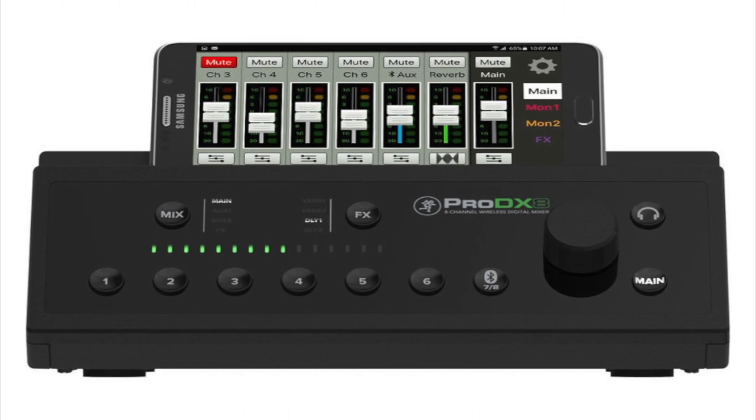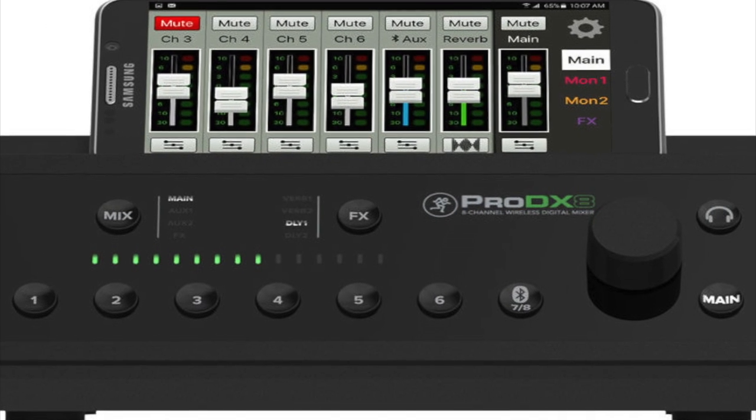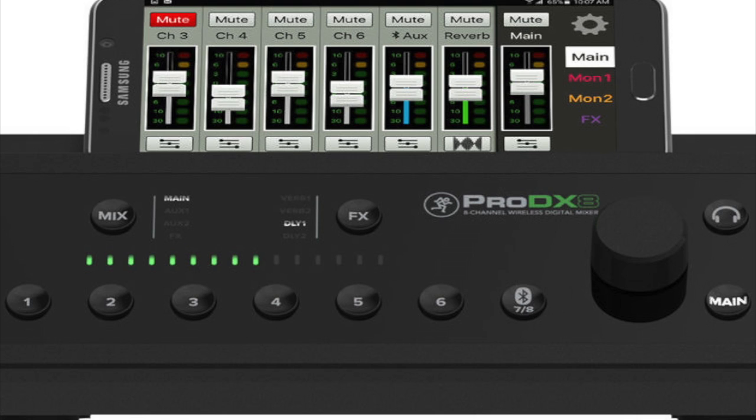If we take a close-up look at the Mackie Pro DX8, you'll see 7 buttons that control the 8 channels of inputs. That allows you to select a channel and turn up the master volume on that. You'll also see a mix button. If you select that, you'll be able to change your effect send, your aux1 and aux2 send, and then of course the main volume. You can also select the headphone button and adjust your headphone volume. And lastly, you'll be able to change the effect with the effects buttons.